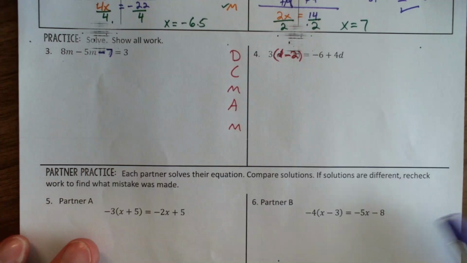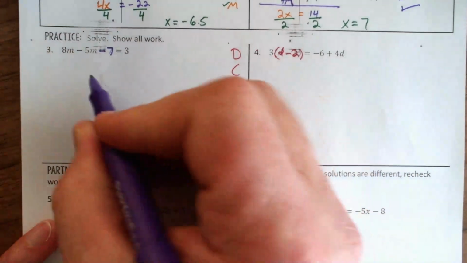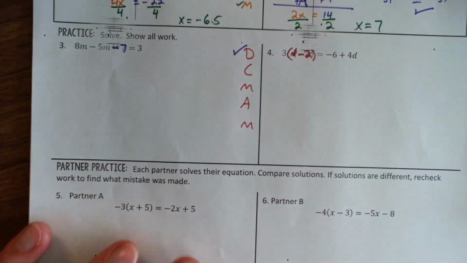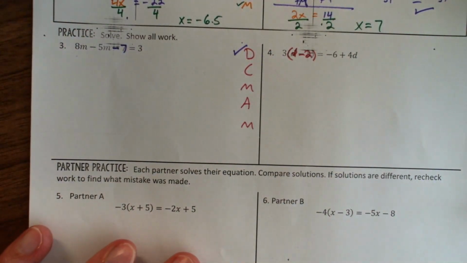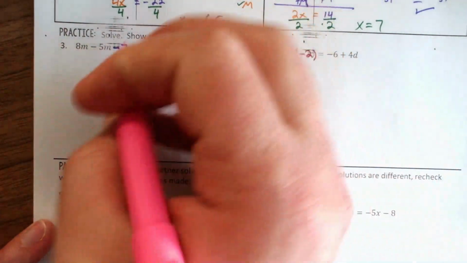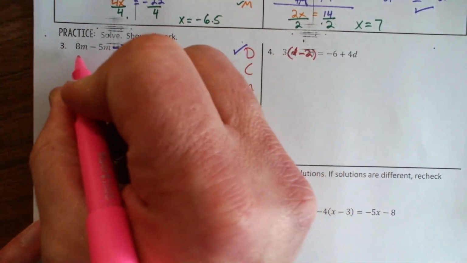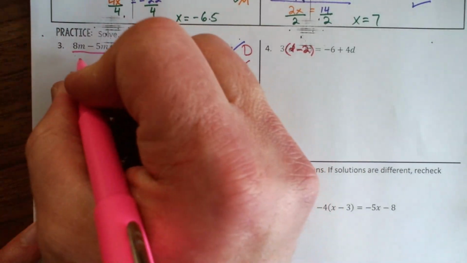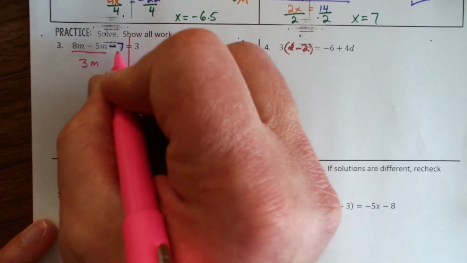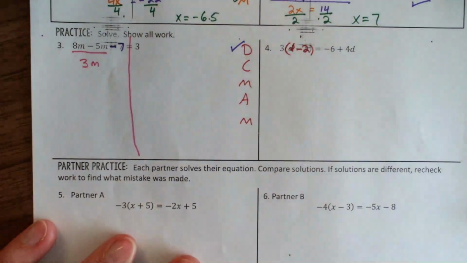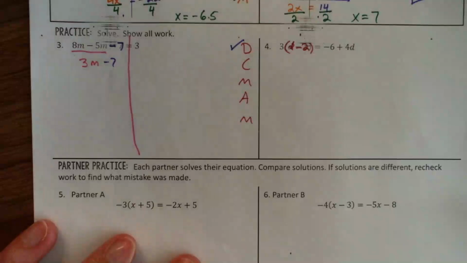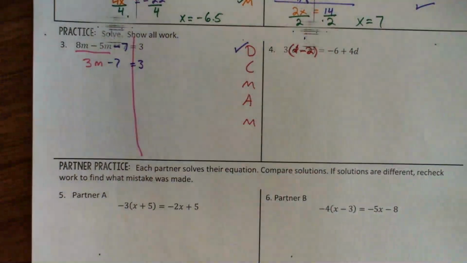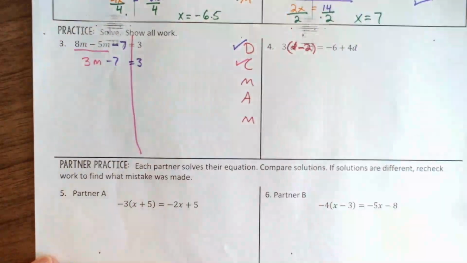So my first step is to distribute. I'm going to work on problem number 3. There are no parentheses, so my distributing is done. Step number 2 is combining like terms. Here I have an 8m and 5m. 8m minus 5m is 3m. Nothing happens with that negative 7, so I'm just going to bring it down. Nothing happens with this 3, so I'm just going to bring it down. So I have combined like terms. That step is done.